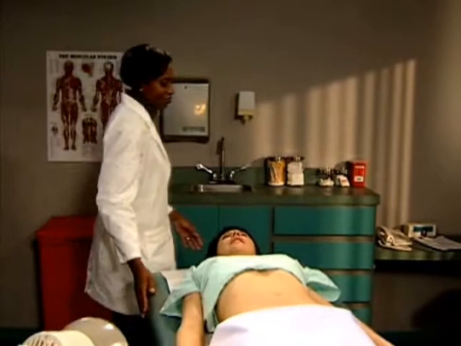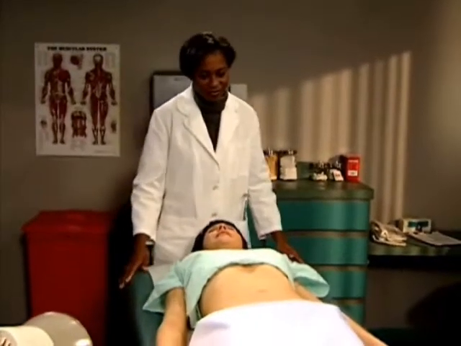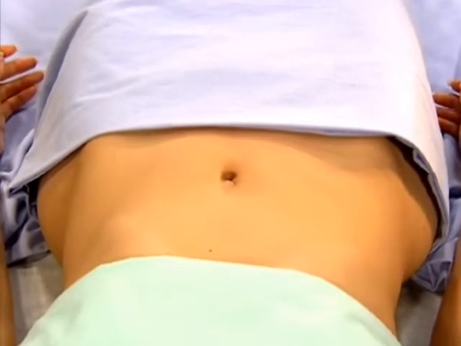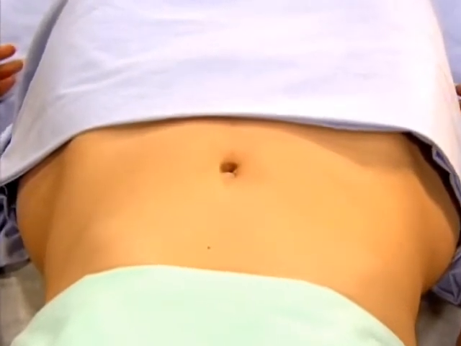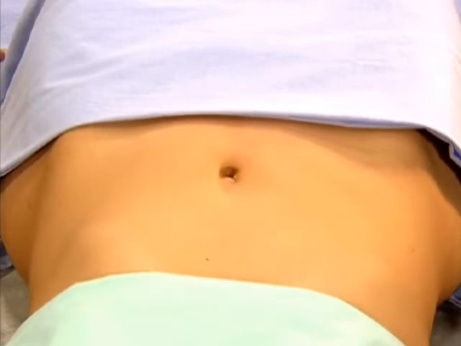Now check for symmetry while standing behind the patient's head. The abdomen should be symmetric, with no distension or bulges. To bring out any hidden abnormalities, use 2 simple maneuvers.